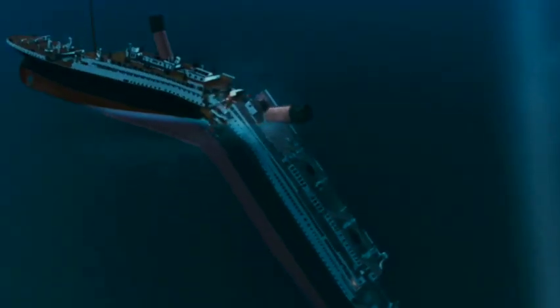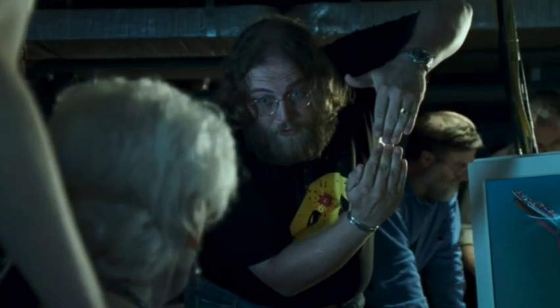She splits, right down to the keel. It pulls the stern vertical and then finally detaches. The experience of it was somewhat different.